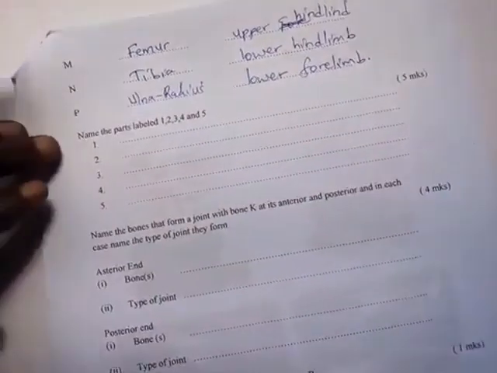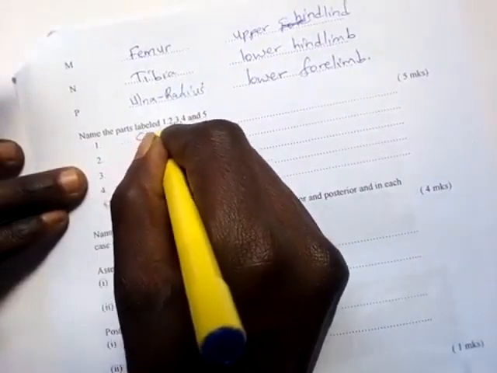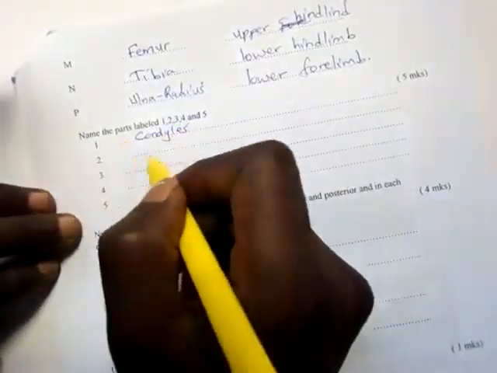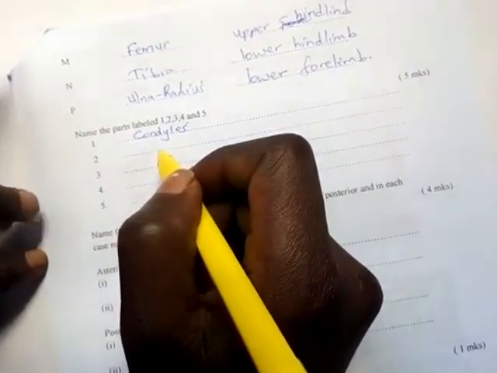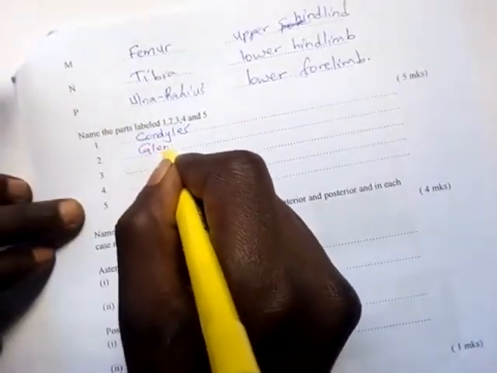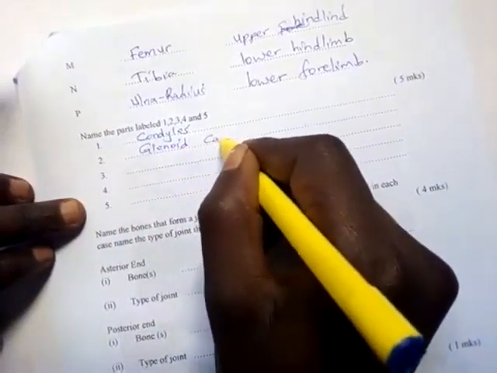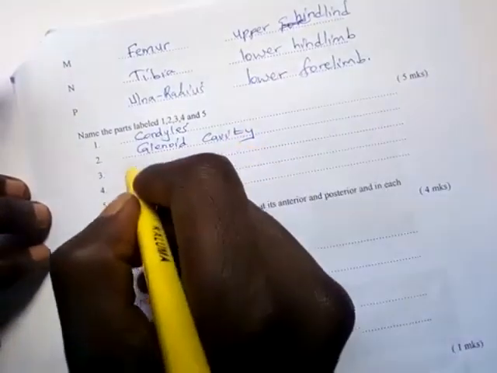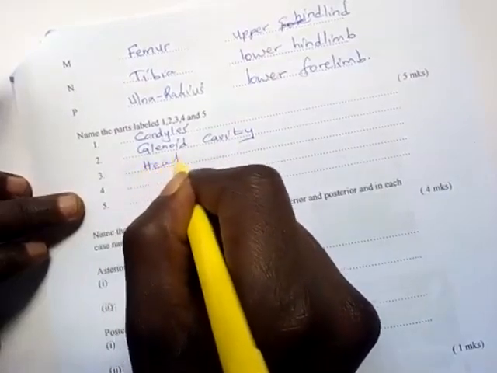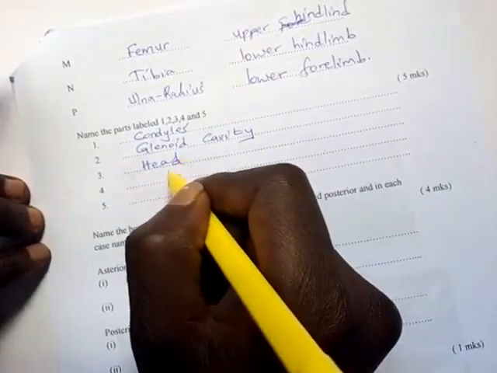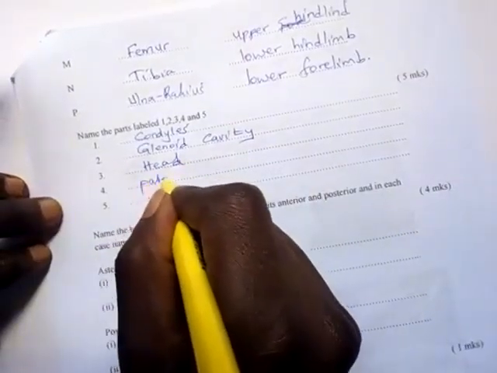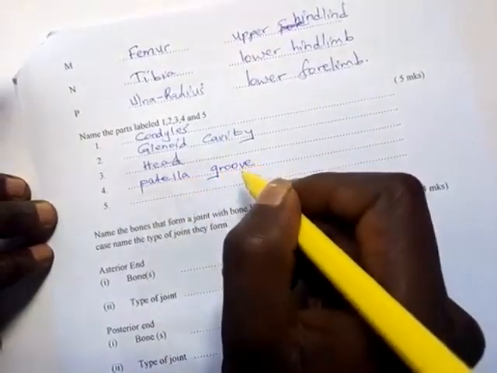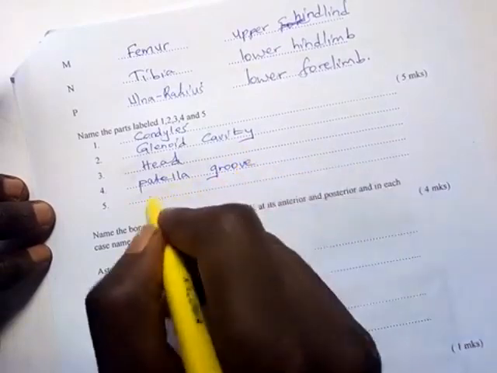Now we can name our parts. The first one, you have said the condyles, or the lateral and the medial condyles. And then the second one is the glenoid cavity. The third one is the head of the femur. Then the fourth one, the patellar groove. And then the last one is the shaft.